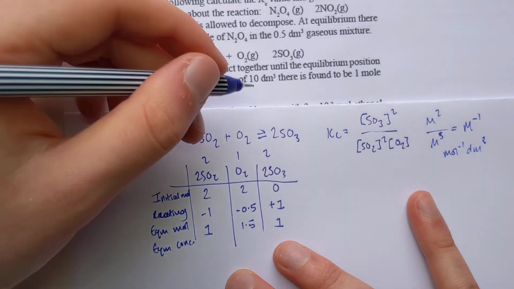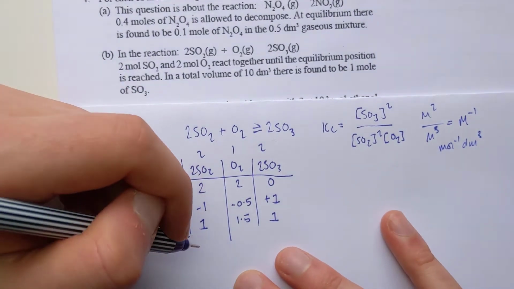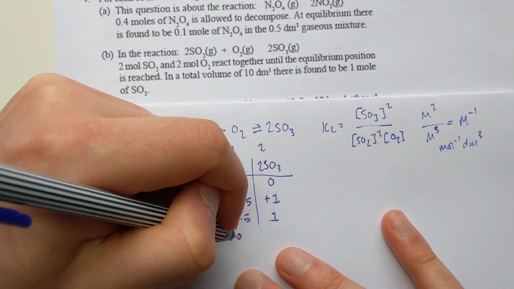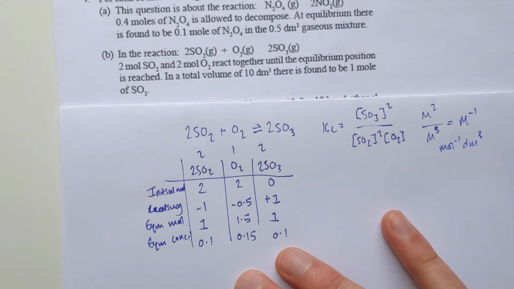Need to make my equilibrium concentrations. Need to divide by the volume. The volume in the question is 10 decimeters cubed. Concentration is moles over volume. So 1 divided by 10 is 0.1. 1.5 divided by 10 is 0.15. 1 divided by 10 is 0.1. So that's the equilibrium concentrations.